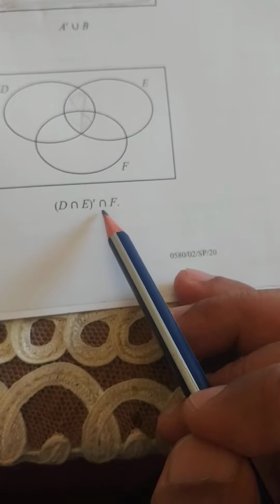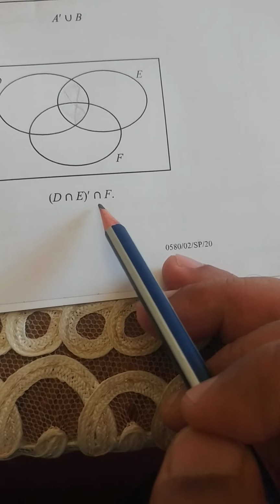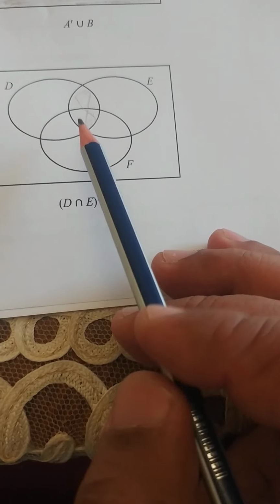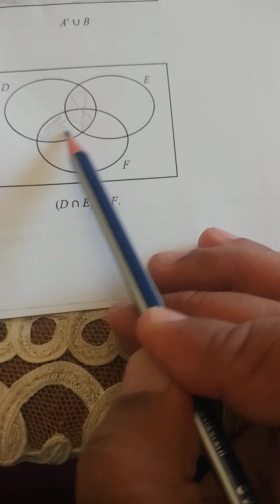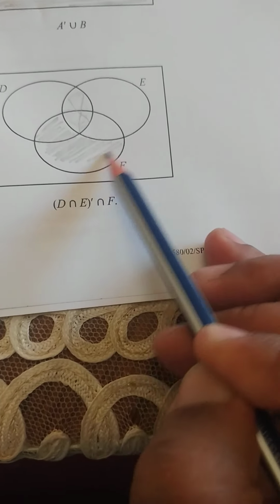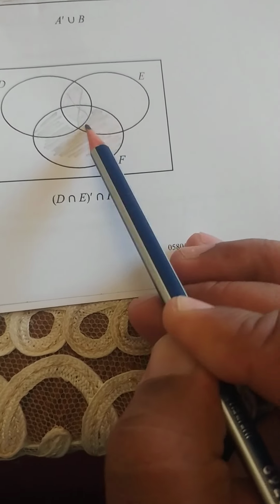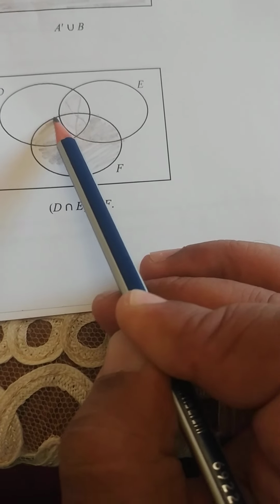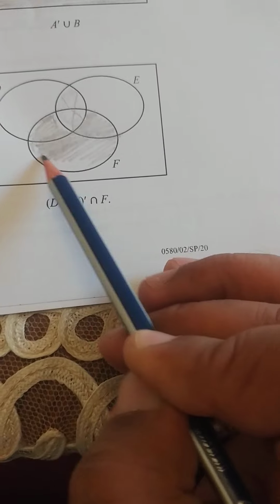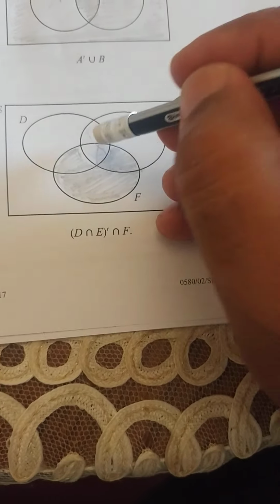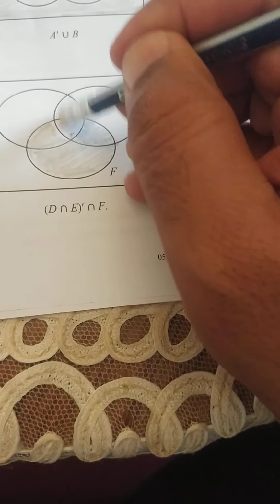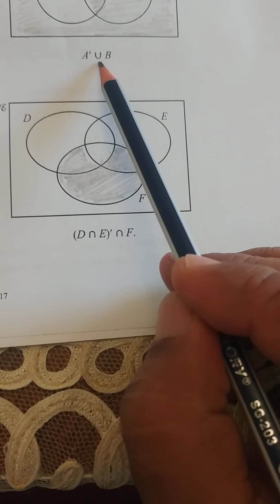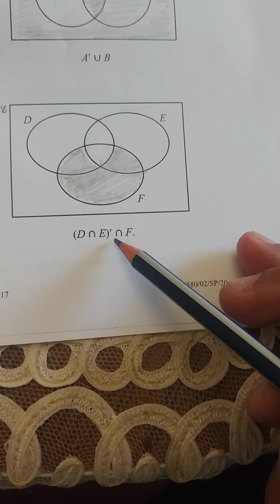But next it says this shading should be common with F. F is this. So except this, whatever is common, we can shade only this part, which shows intersection means the same, common. So only this part will be shaded, which is common to D intersection E complement. So this hole will be as empty as the rest of the parts. I hope it's clear to you. Just keep in mind that union means to combine together and intersection means the common, same.